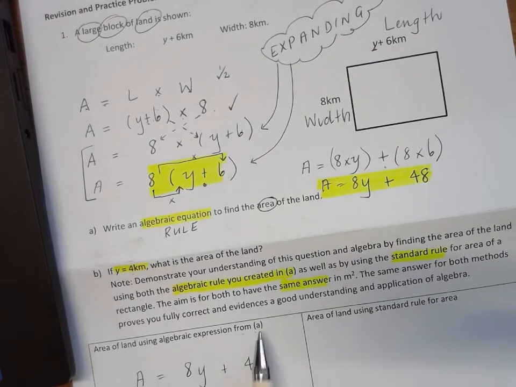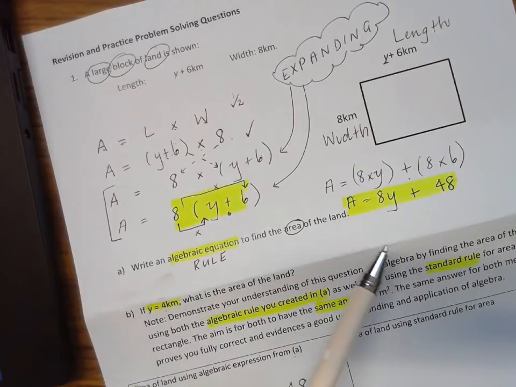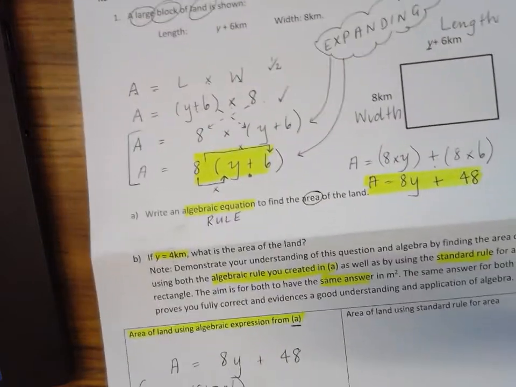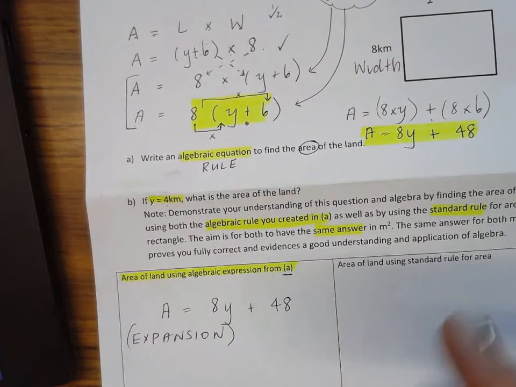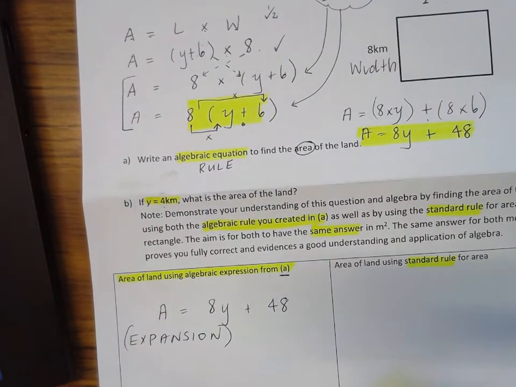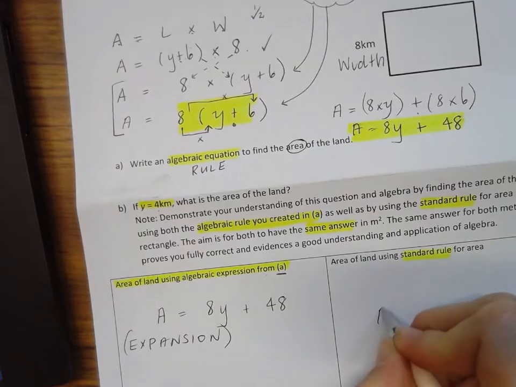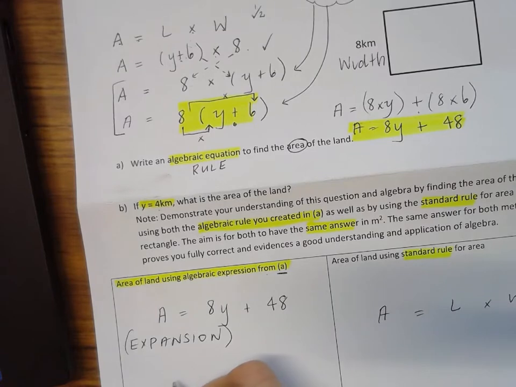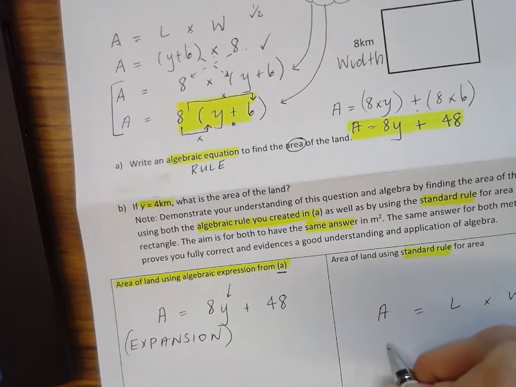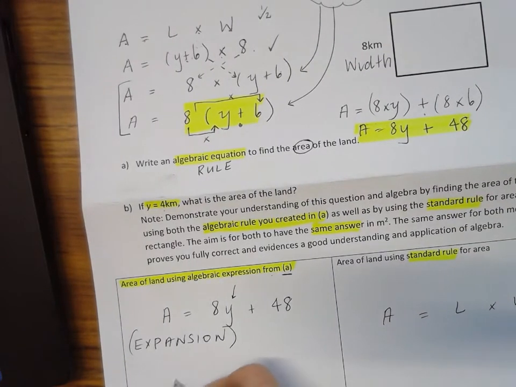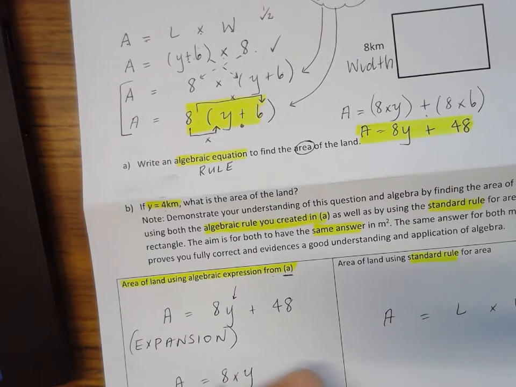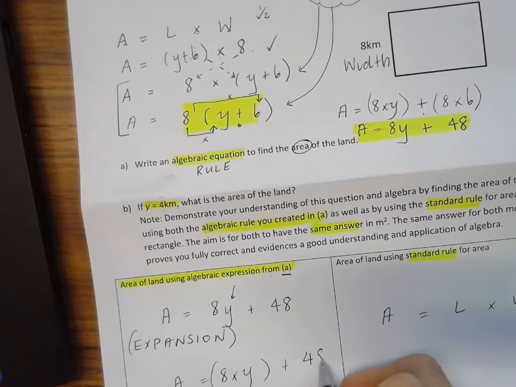So it actually says to use your expression from question A, and we want to compare that to a standard rule. A standard rule for area is what we started with, length times width. So what we need to do now is substitute in for our values for y, and we need to get the same answer. So area equals 8 times y plus 48.